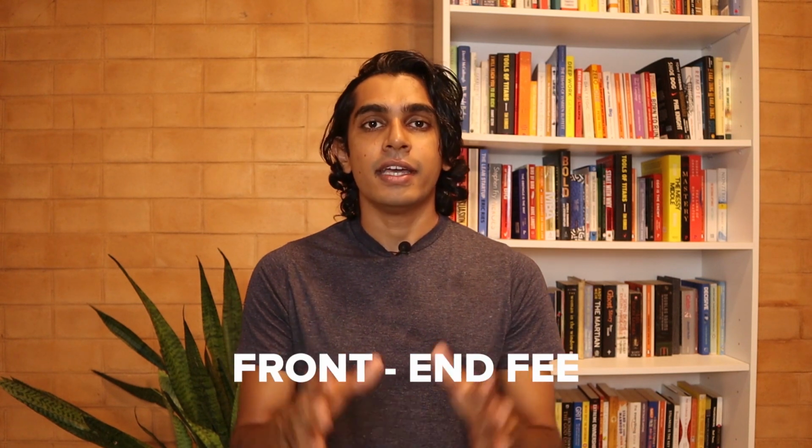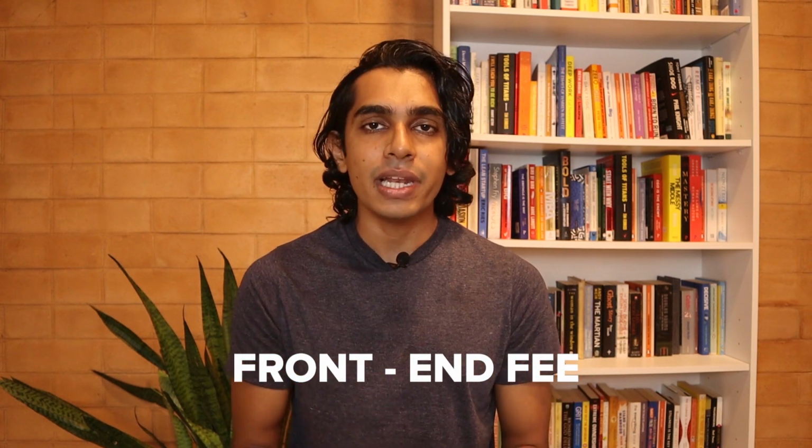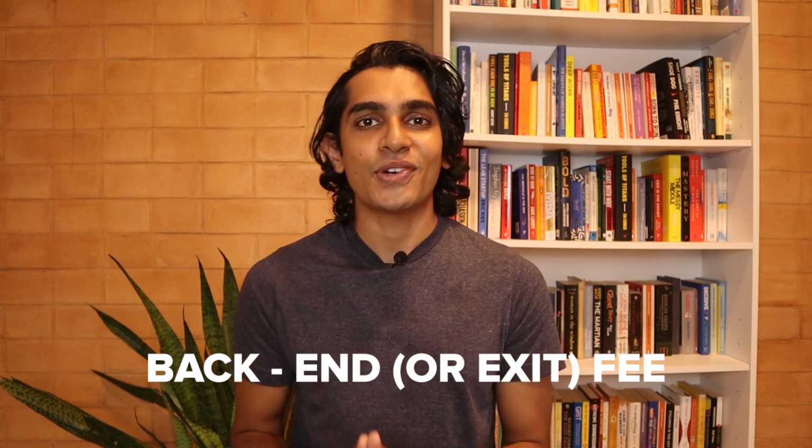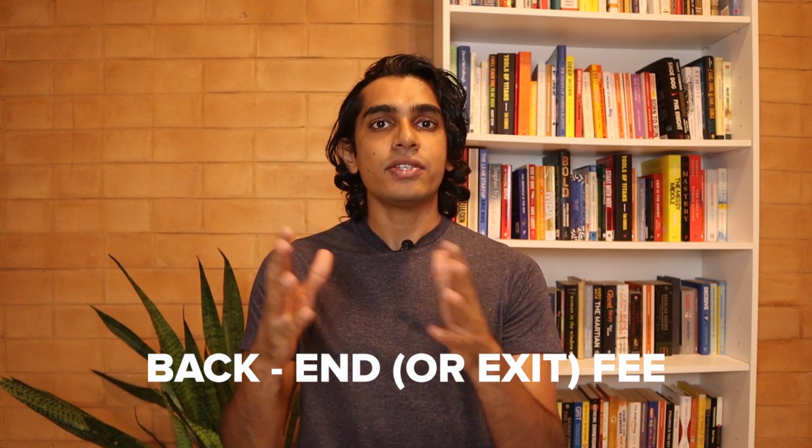The next fee is called front-end fee. This is not very popular in Sri Lanka, but certain funds tend to charge a fee when you are joining a fund, and this is called the front-end fee. The next type of fee is called a back-end fee, sometimes known as an exit fee. This is charged when you withdraw or redeem your money, or when you exit a fund. Certain funds tend to charge a fee, and this is called a back-end fee or an exit fee.